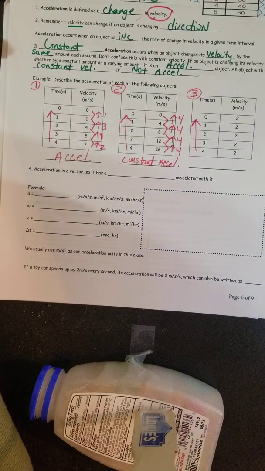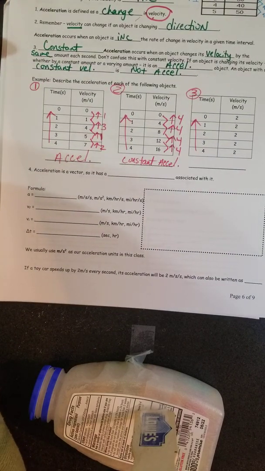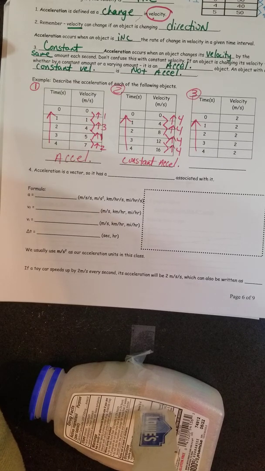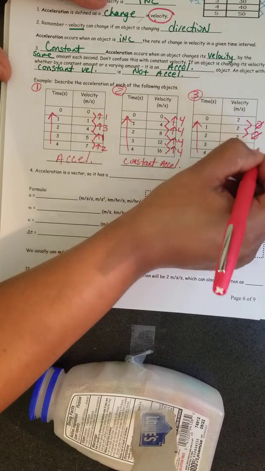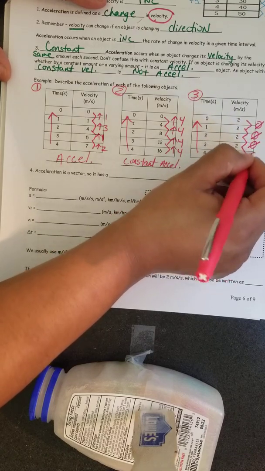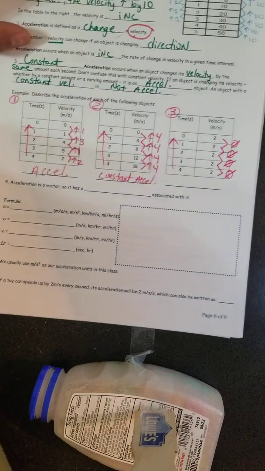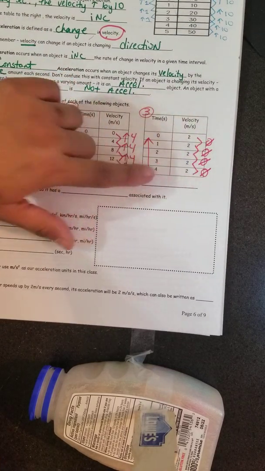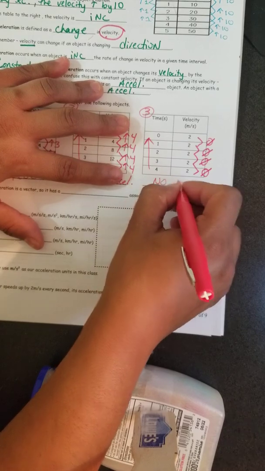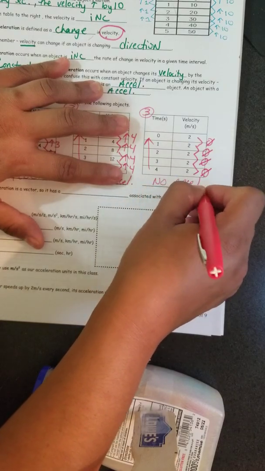Now the last one, time is increasing, and then let's look at the velocity. That's like the speedometer on your car. It just says 2, 2, 2, 2, 2. So what happens with the change here? No change. No change. No change. There is no change that's occurring. It's kind of like having that speed control on, that cruise control. So is my object accelerating over here? No acceleration.